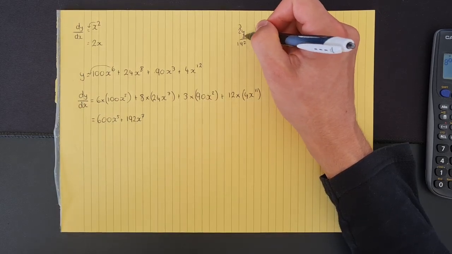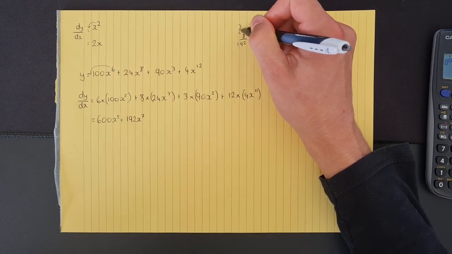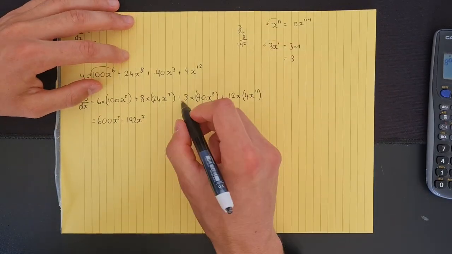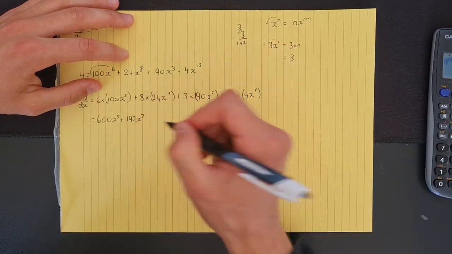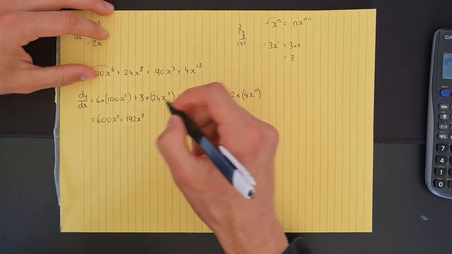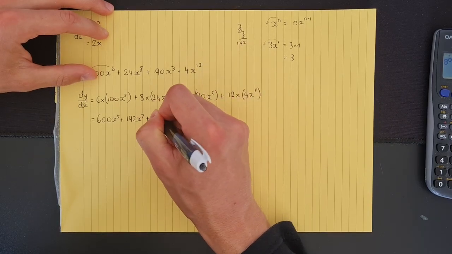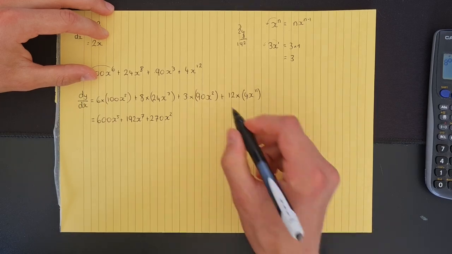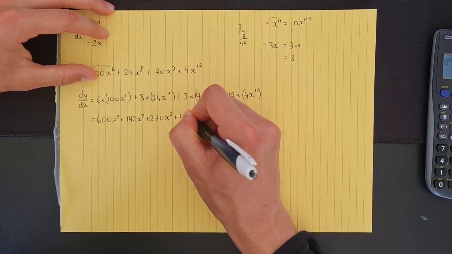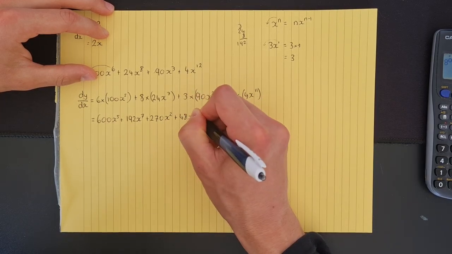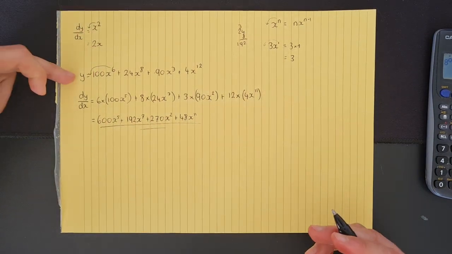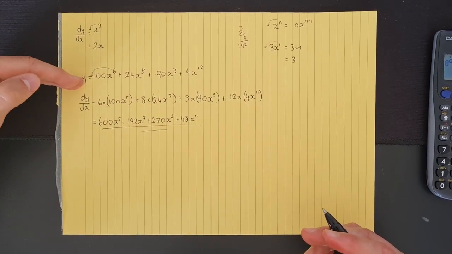Right, I'll quickly just double check that. So 4 times 8, 32. 8 times 2 is 16. Plus the 3, 192. Plus 3 times 90. 3 times 9 is 27. We have the 0, so it's going to be 270x squared plus 12 times 4, 48x to the power of 11. Okay, and so we just went ahead and found the first derivative of this problem.